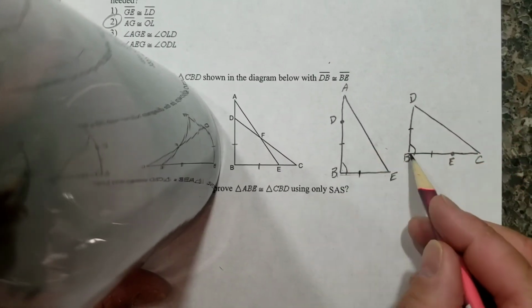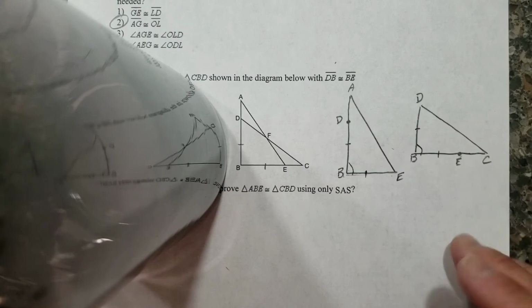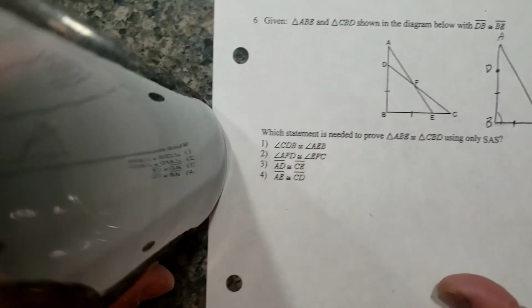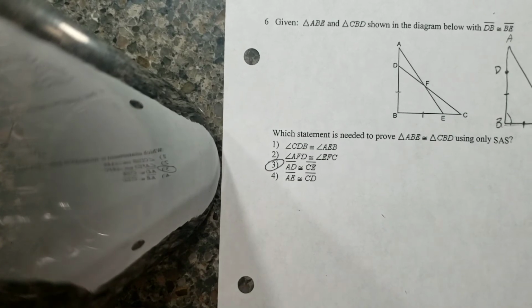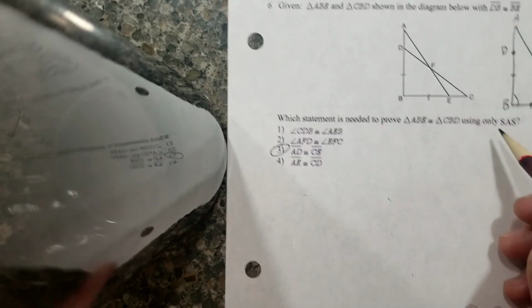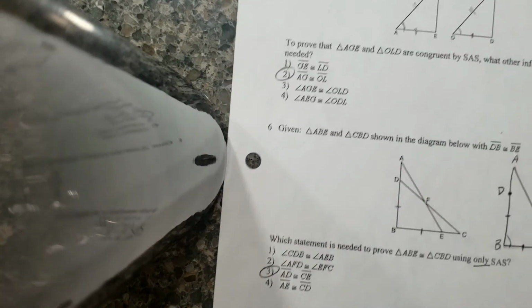Now we know in each piece of the sides are congruent, but we need the other pieces to be congruent, AD and EC. So that's what's needed here for side, angle, side. The others might be helpful for certain things, but specifically for side, angle, side, AD and CE. Okay? Going on to number 7.